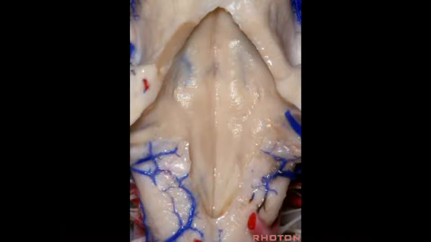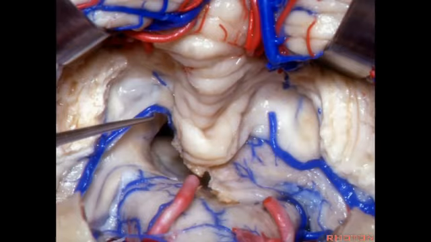And here we see the floor of the fourth, the median sulcus, and then here is that hypoglossal or vagal triangle? Hypoglossal, and then below vagal, and then below area postrema that gives this area a pen nib appearance and led to it being called the calamus scriptorius. So here we've opened the tela.